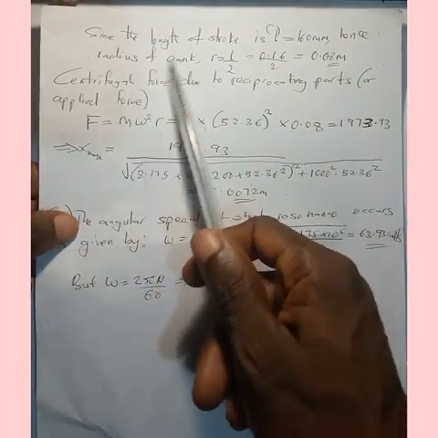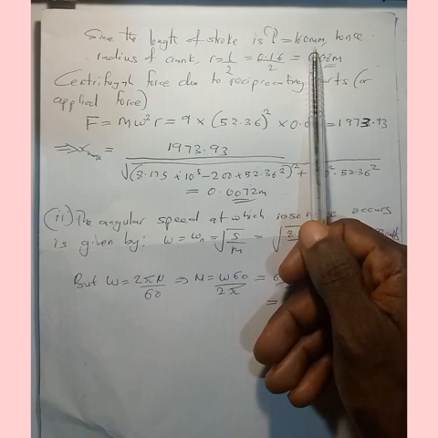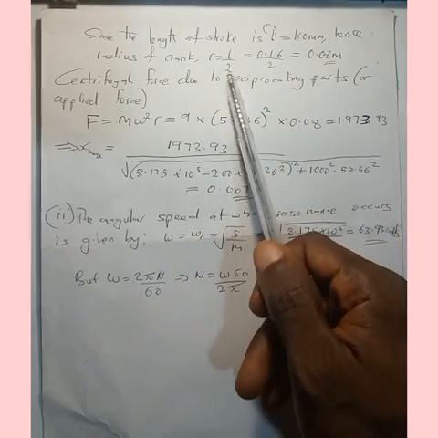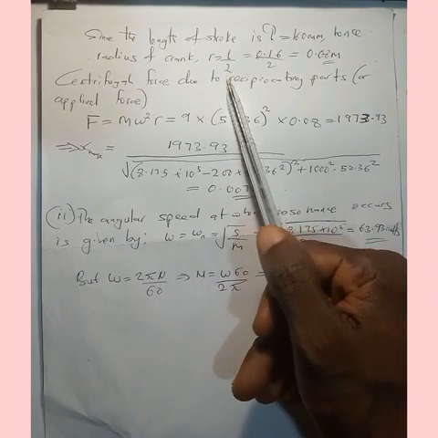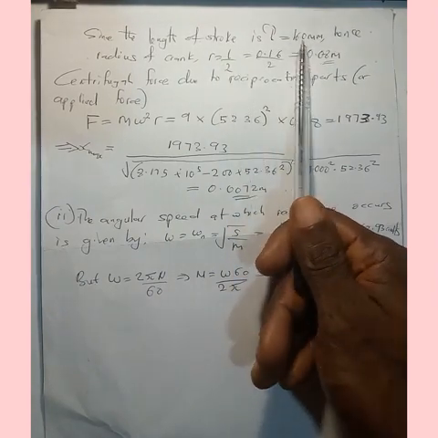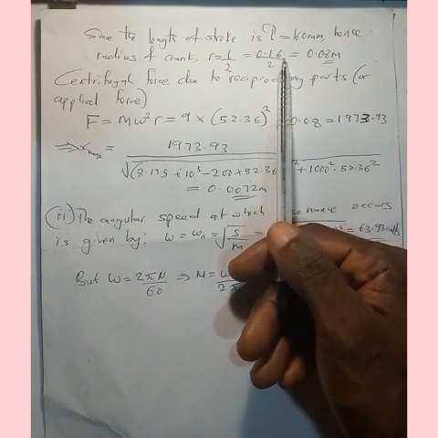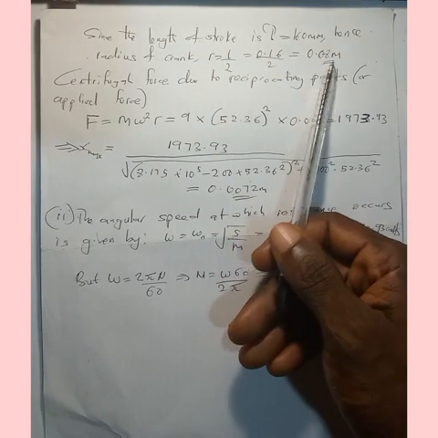Now, since the length of stroke is L, which is 160 mm, the radius of the crank is given by L over 2. The length of stroke, 160 mm, is converted to 0.16 meter. So that means the radius of crank is 0.08 meter.